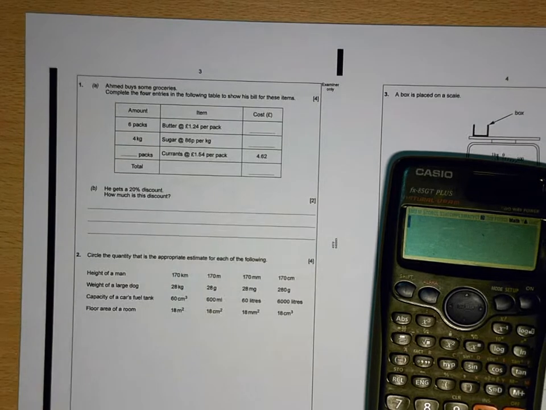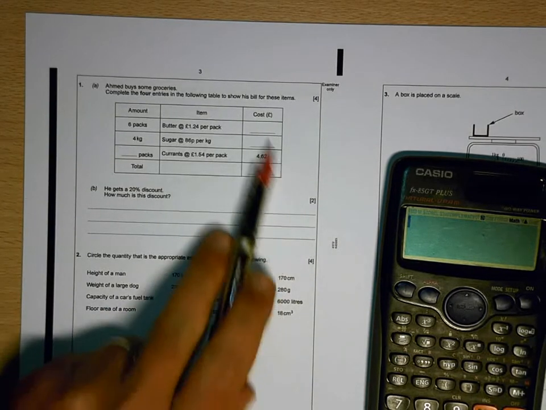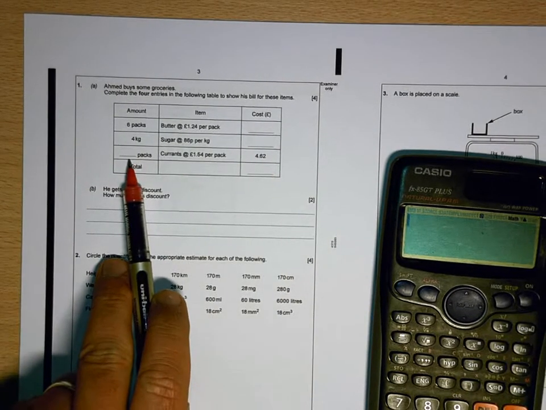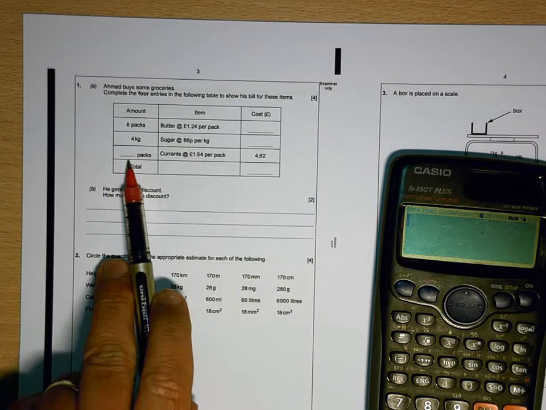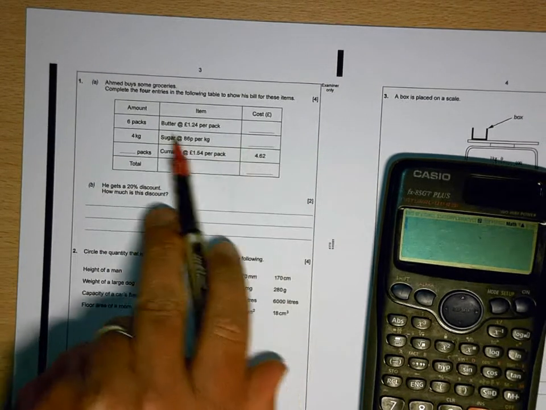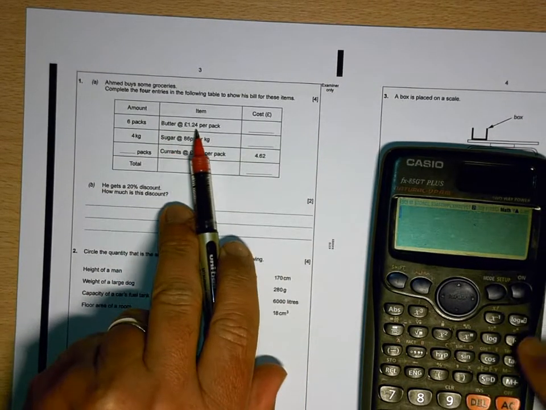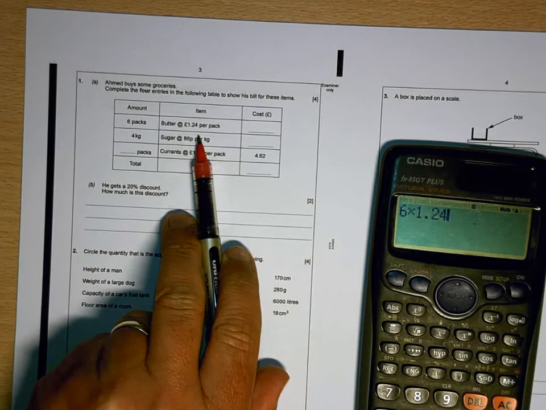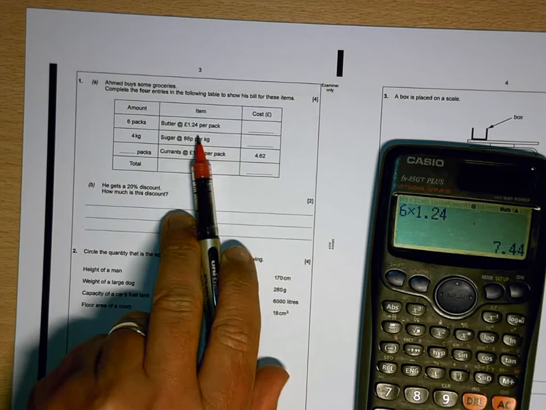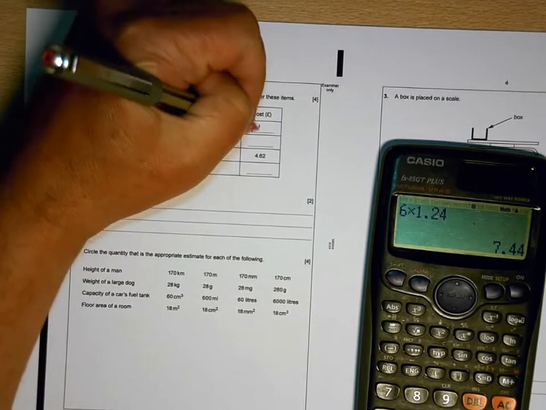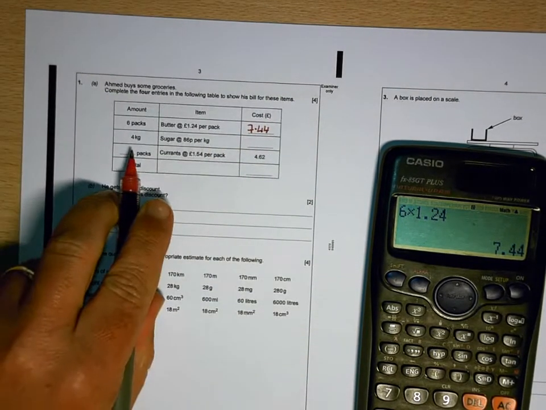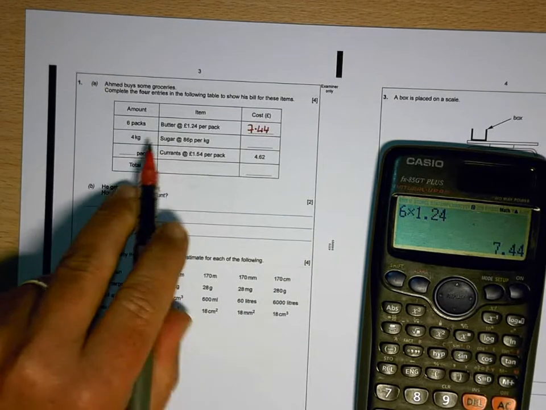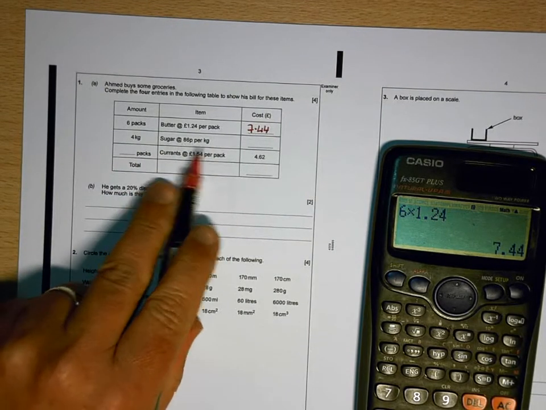So this is the shopping bill question. Now what you have to be careful here is not to miss that missing gap in that one there. So we've got 6 packs of butter costing £1.24 each, £7.44. 4 kilograms of sugar, 86 pence per kilogram.